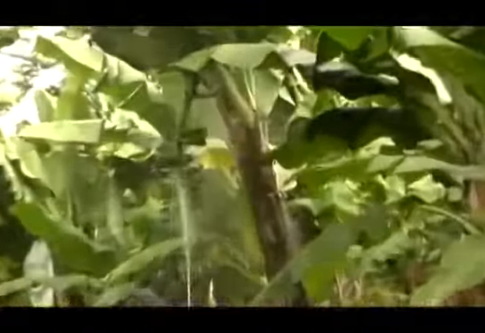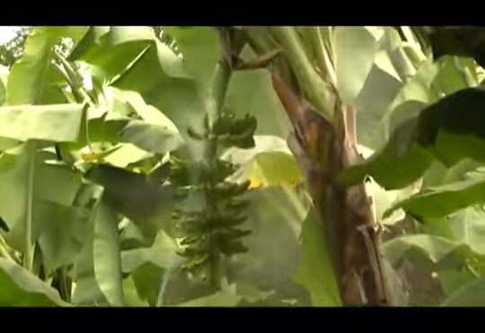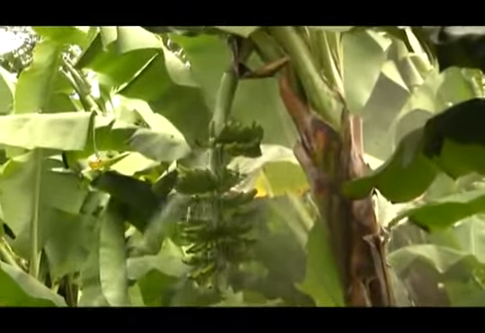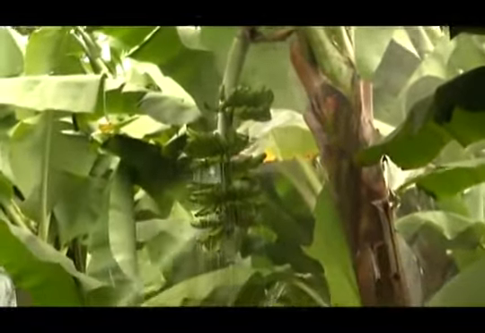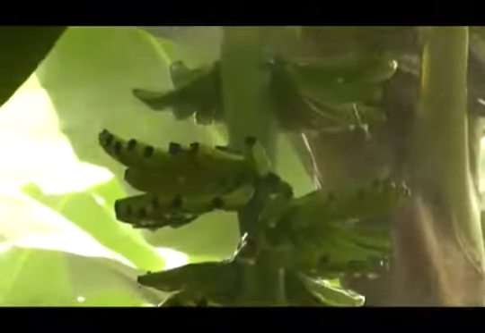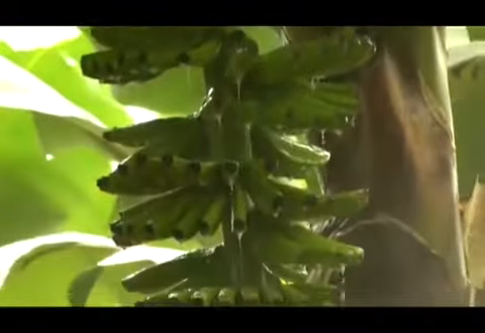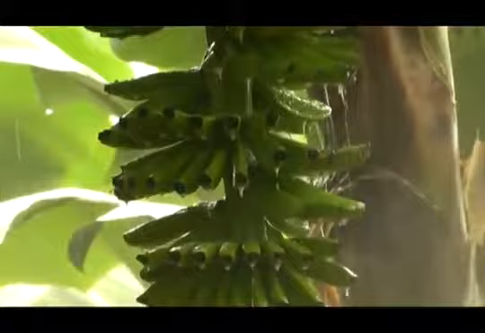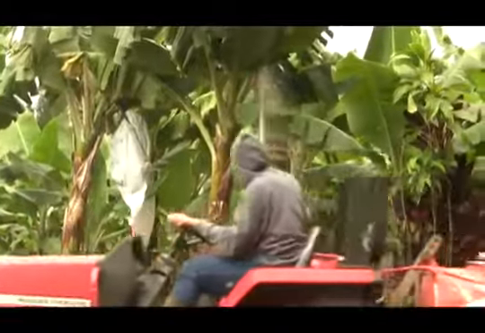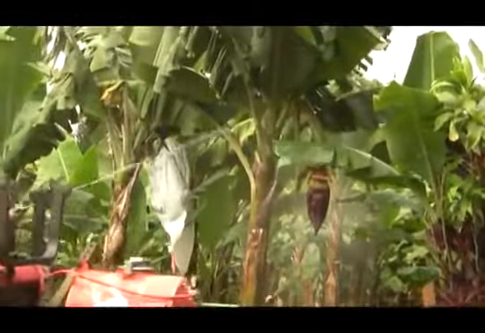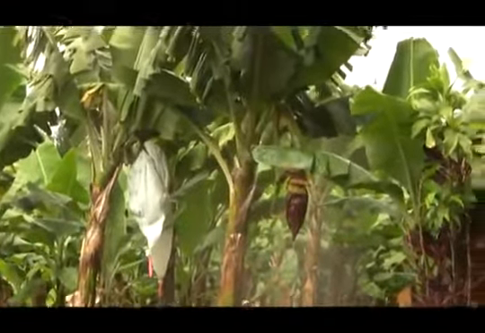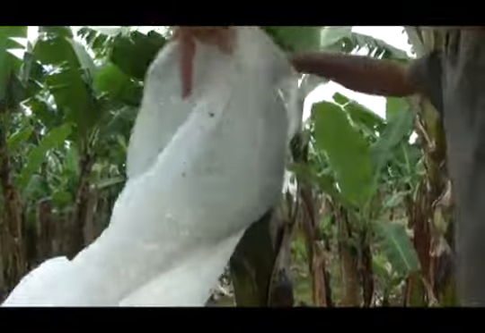When a bunch emerges from a banana plant, spray it with a mild insecticide once per week until it is ready to be covered with a perforated polyethylene sleeve. Now the bunch is ready to cover.